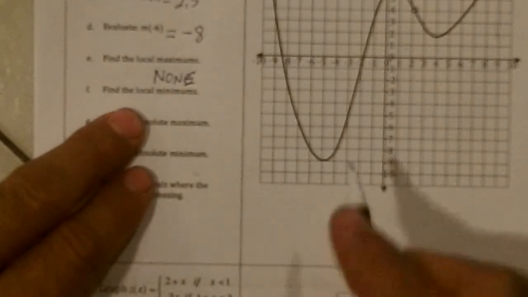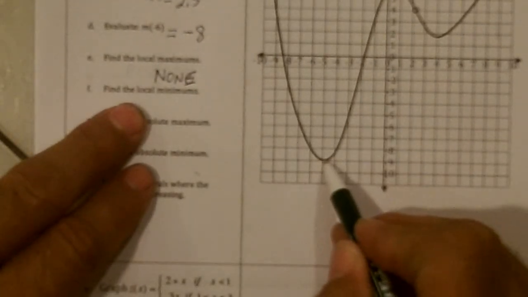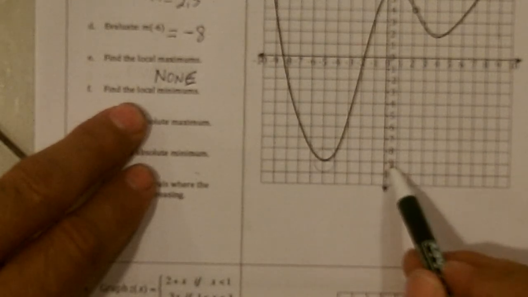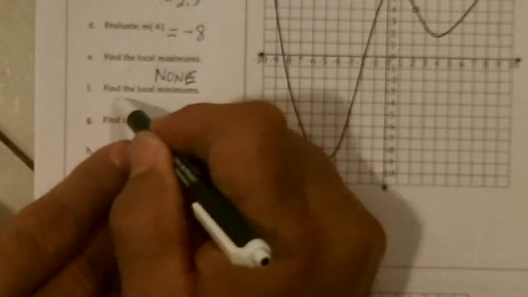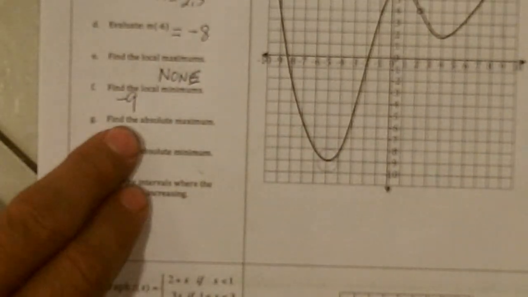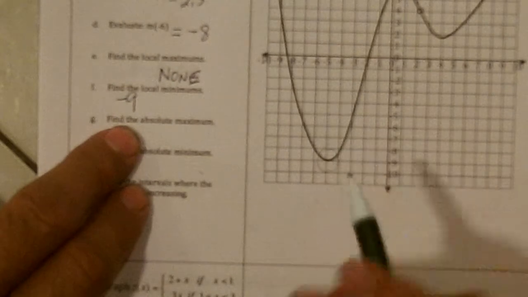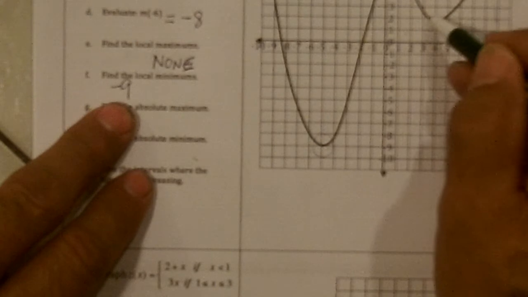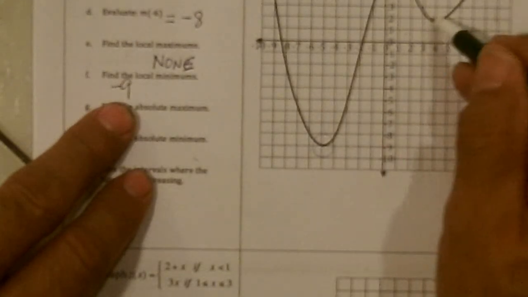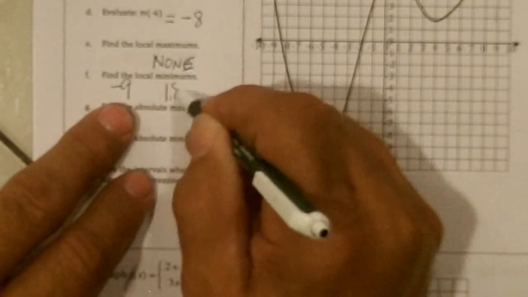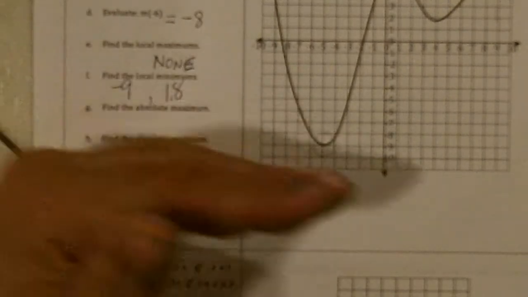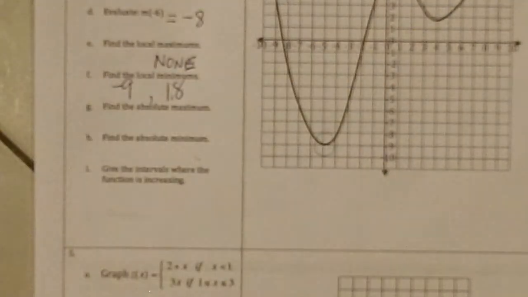Local minimums. That's where you stand on the curve and everything looks like it goes up around you, which happens here. And the local minimum is, how high is it? Negative 9. You can say at x equal negative 5, but negative 9 is how low it is there. And it also has a low spot here. Both these places would catch water, and that's at approximately 1.8. So at x equals negative 5, negative 9 is a low spot, a minimum, and also at 1.8.